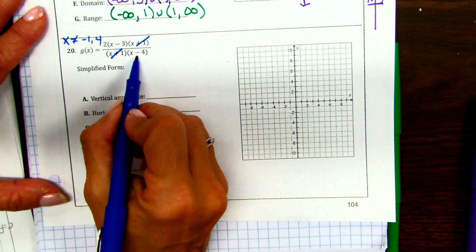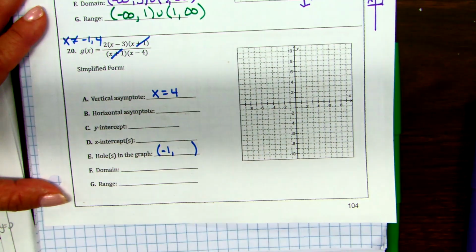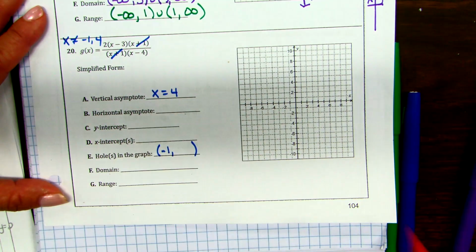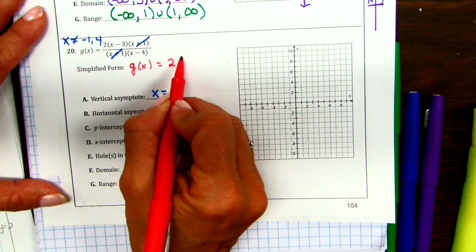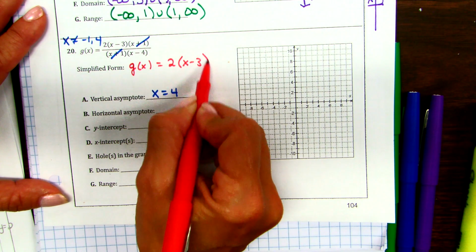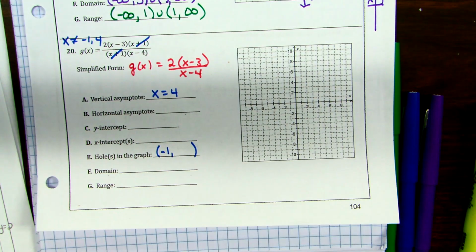And we'll have a vertical asymptote at 4 because it's left. Let's write the simplified form. Whatever's left after you canceled is your simplified form. And we're going to use that to find our HA and the y value of our hole.